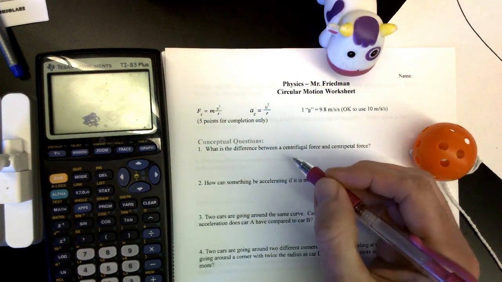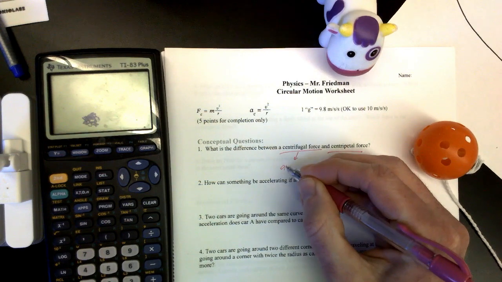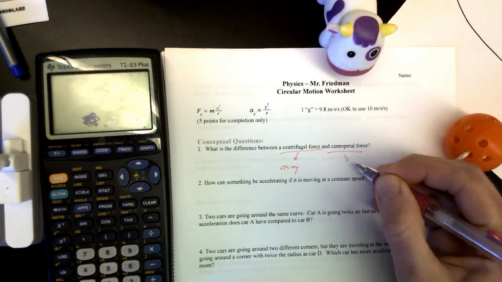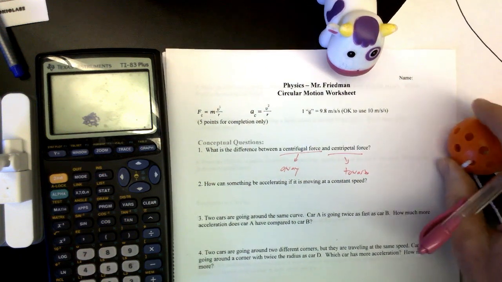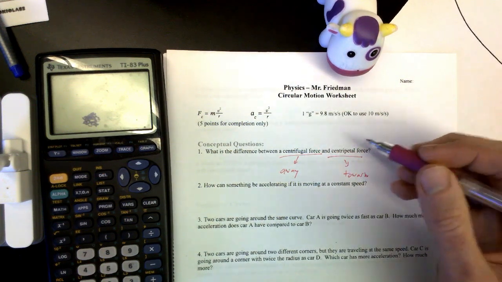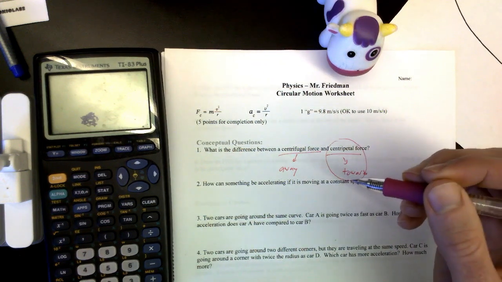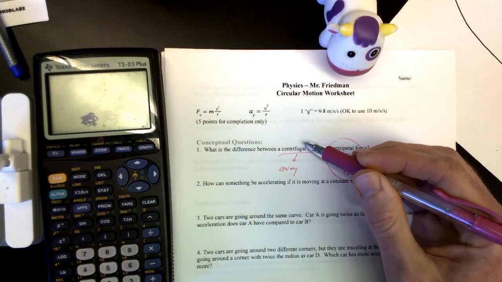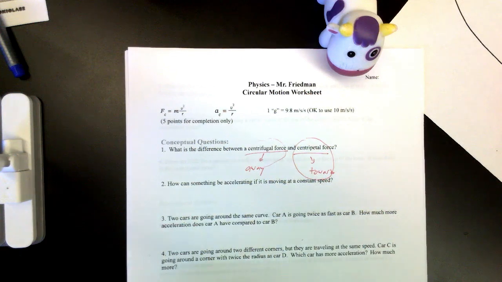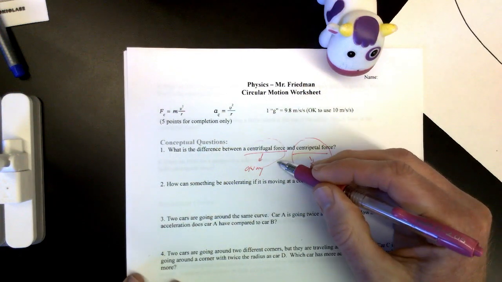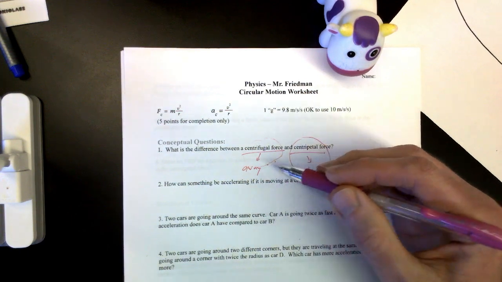So what's the difference between a centrifugal force and a centripetal force? The centrifugal force is going to mean away from the center, and the centripetal force is going to mean towards the center. So when you're going around in a circle, you need a centripetal force to push you towards the center of a circle. But what you'll feel in your body is a centrifugal force that's pulling you away from the center. So once again, this is what you need to go around in the circle, and this is what your body's going to feel. This one's not actually a force. We call this a fake force or a fictitious force sometimes.